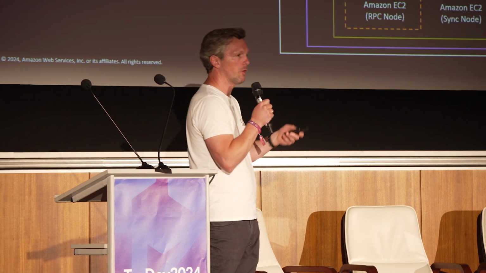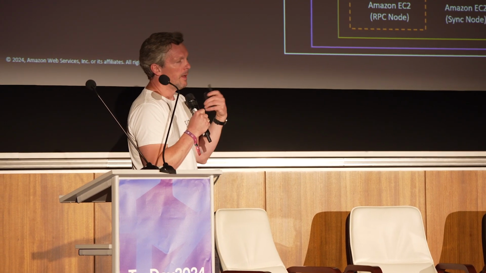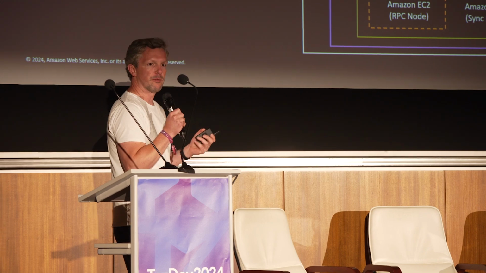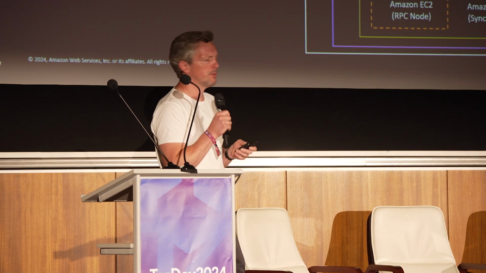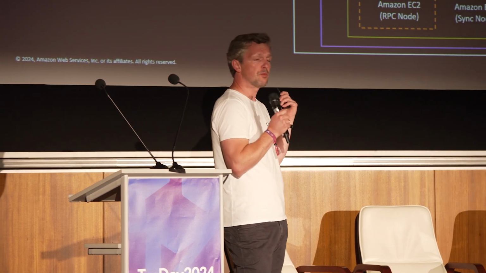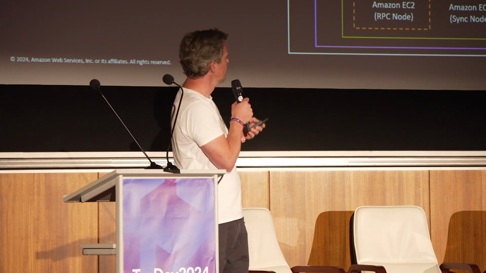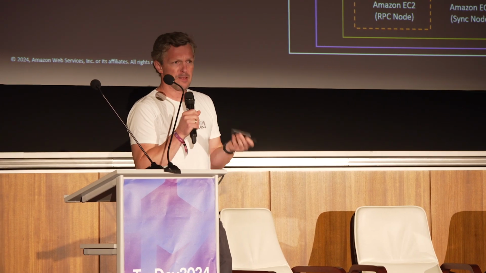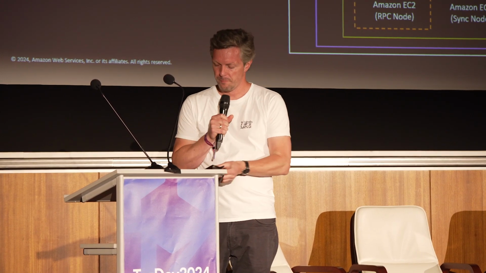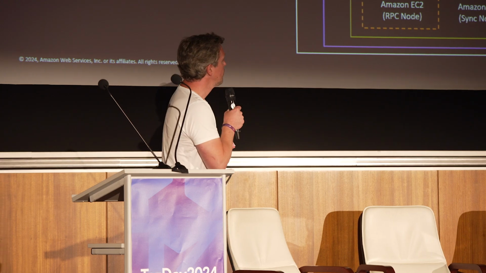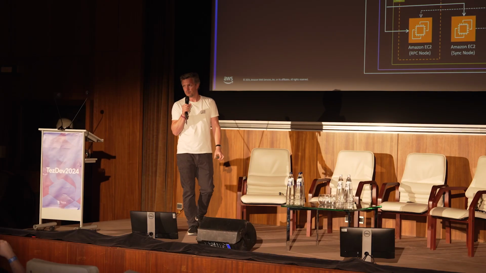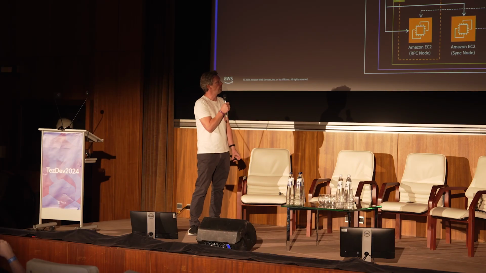import the initial snapshot from a public source, and that takes about 45 minutes or so, 30 to 45 minutes probably. And that's what the single node does. That's also what the sync node does. But that's a bit too long for the HA nodes. So for the HA nodes, we want to be able to spin them up much quicker than that.